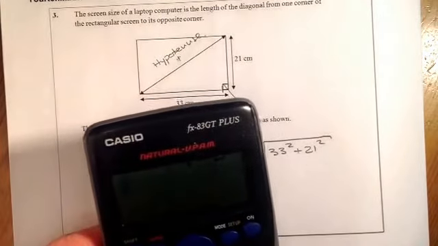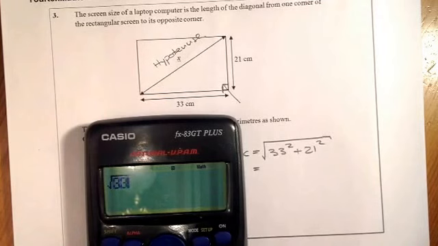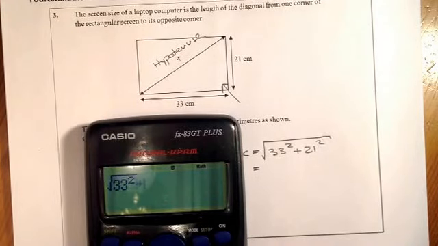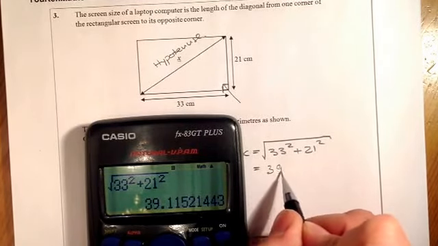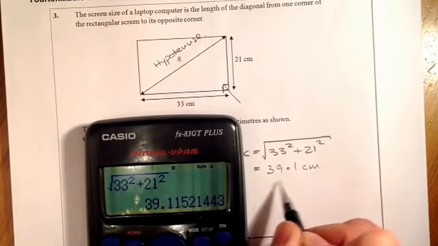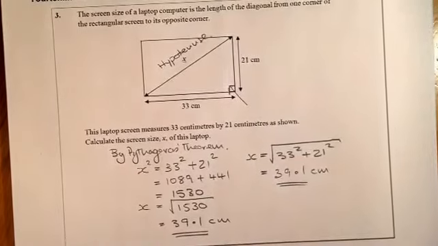So I'll put a square root in, if you can see that there. I've got 33, press the square button, plus 21, press the square button, equals, and that should give me the exact same answer. So 39.1 centimetres for the length of the diagonal. So that's by Pythagoras Theorem.